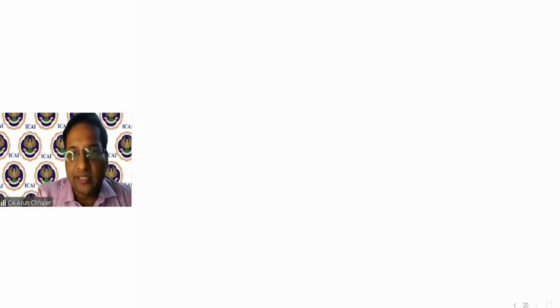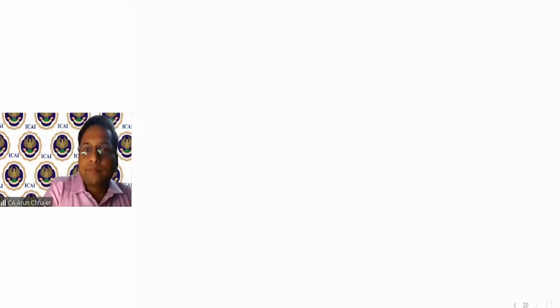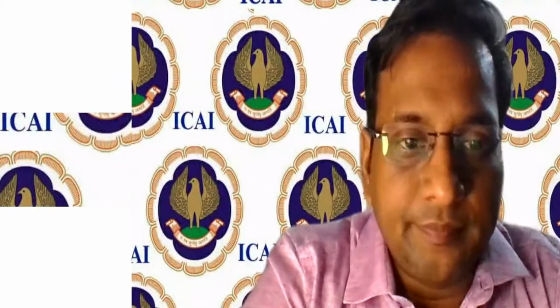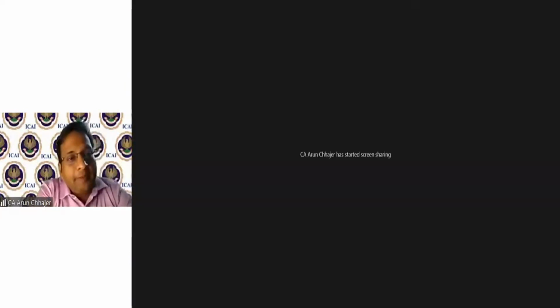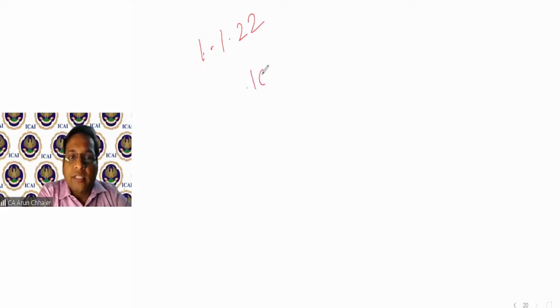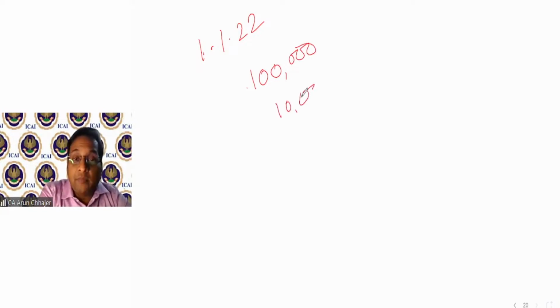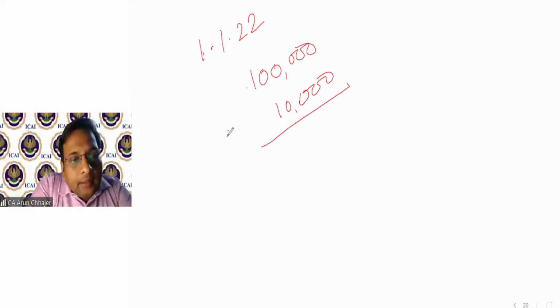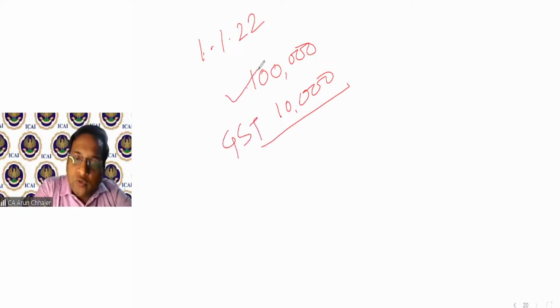I have to explain once again. Okay. I have purchased the capital goods on 1st January 2022. Simple example. The value of the capital goods is 1 lakh and GST was 10,000. I am just making it a rounding figure, it would be easy for calculation purposes. I have paid the GST of 10,000 and claimed the entire ITC of 10,000.